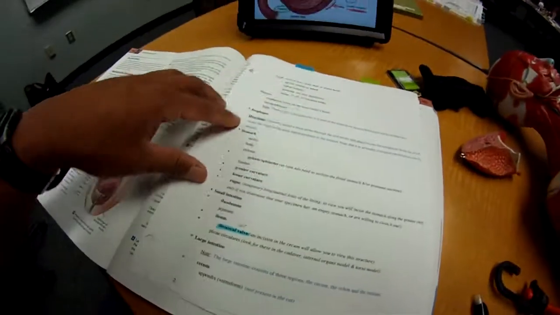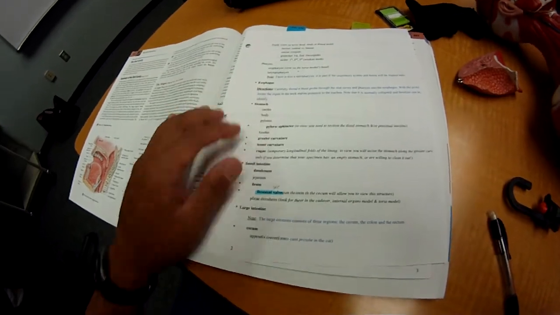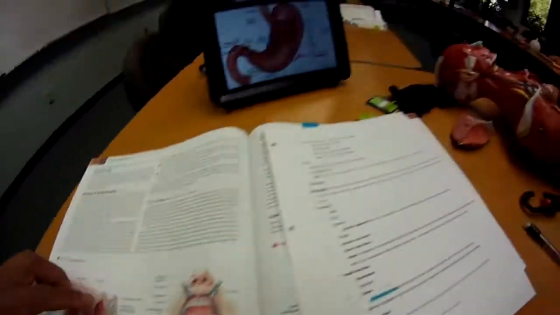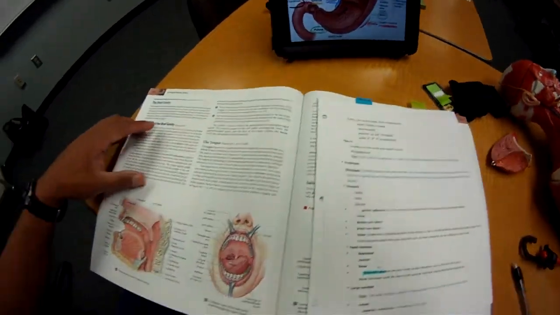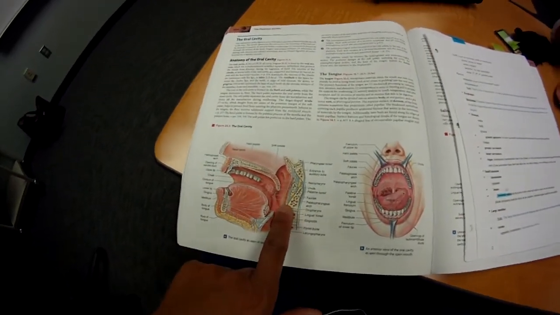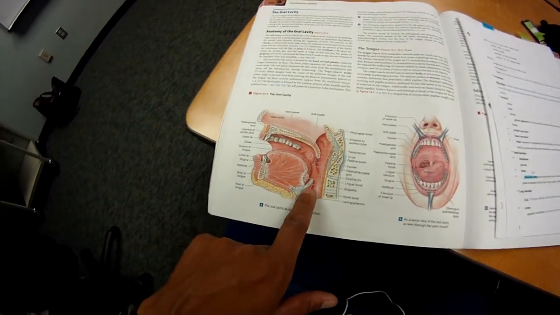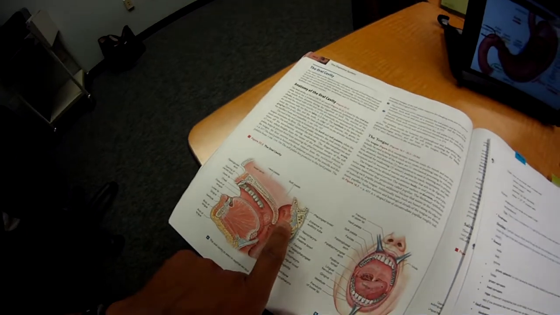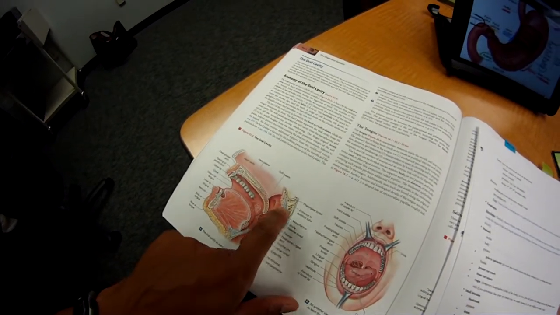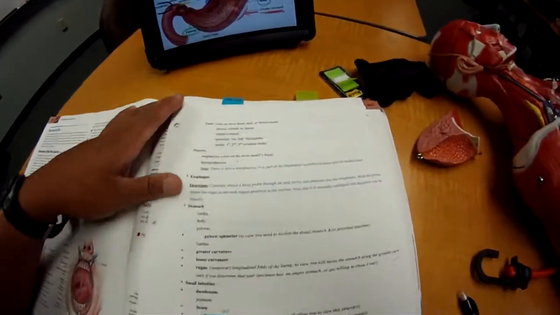Okay, I'm gonna do the digestive system first, the mouth. Our lab says oropharynx and laryngopharynx. This is the oral pharynx, and this is the laryngopharynx. Alright, and this is the nasal pharynx. I have questions about this with the ears, but I'll leave that alone.